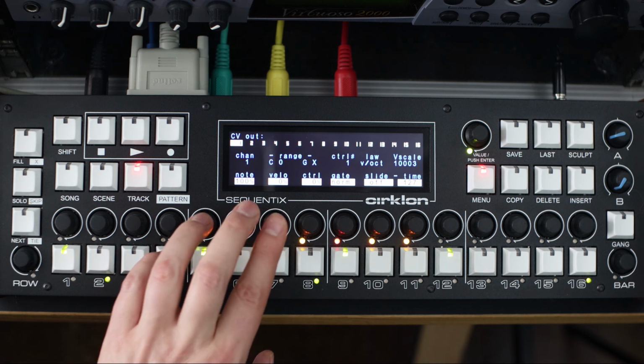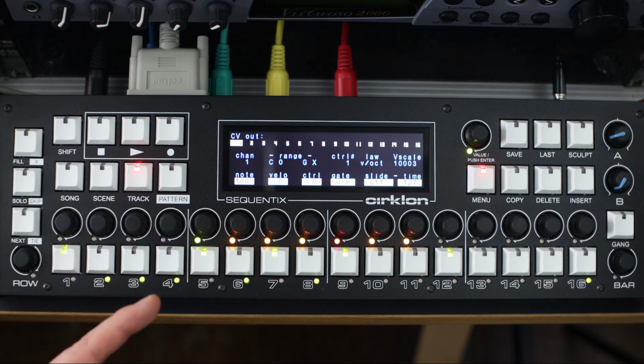Note, velocity and control values will all be sent out through the same blue output, so which one to turn up depends on what you intend to use the output for. If you're using it to send out pitch CV, note should be set to 100. If used to send a step voltage for controlling, like, the cutoff of a filter, set it to 0 and turn up either velocity or control.